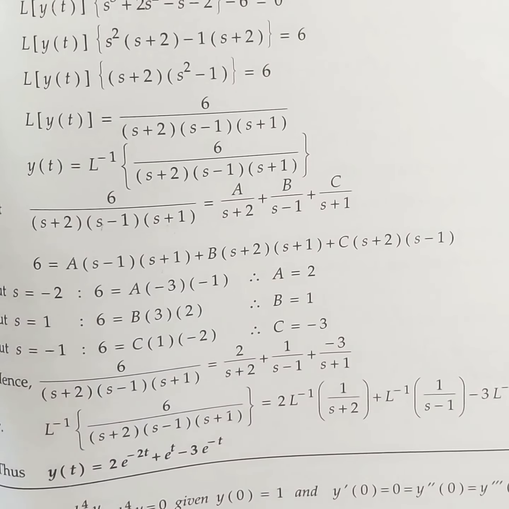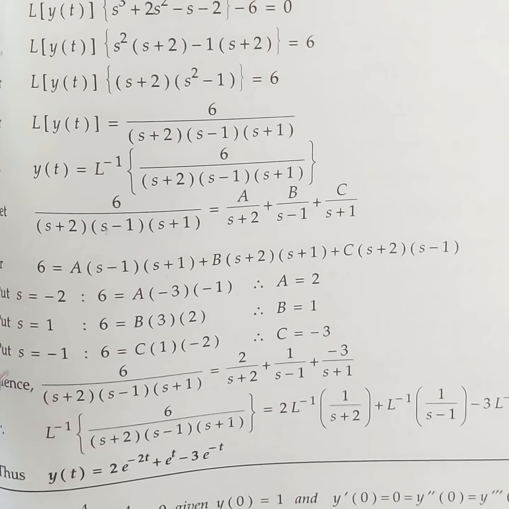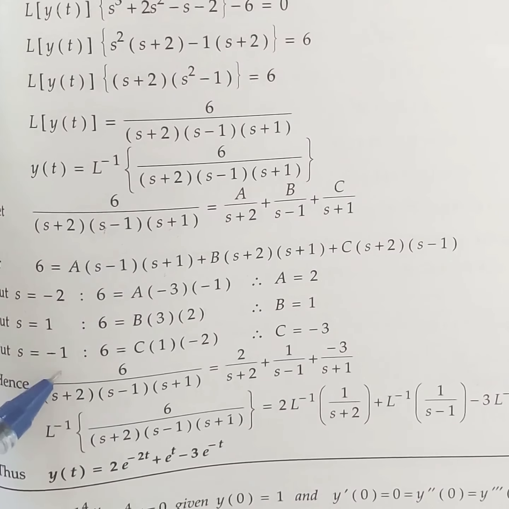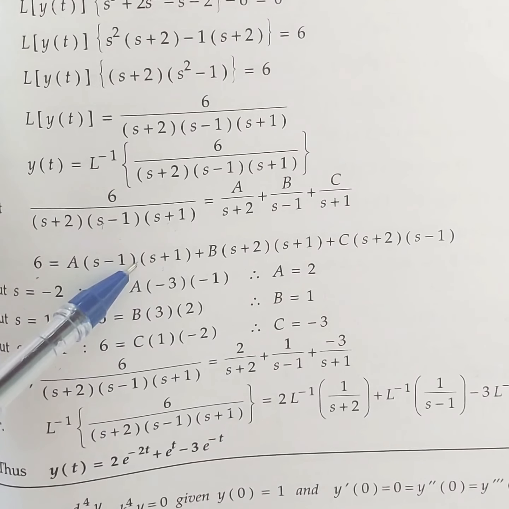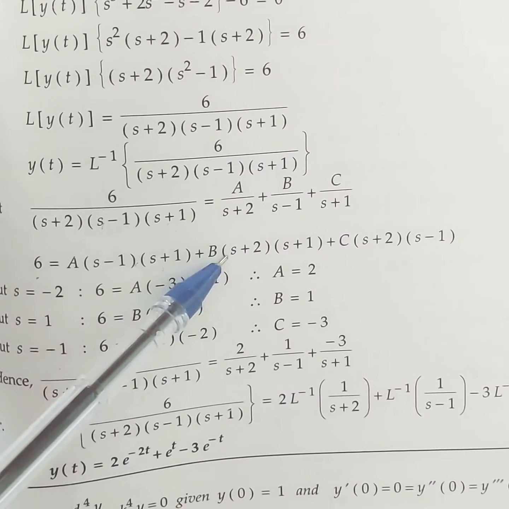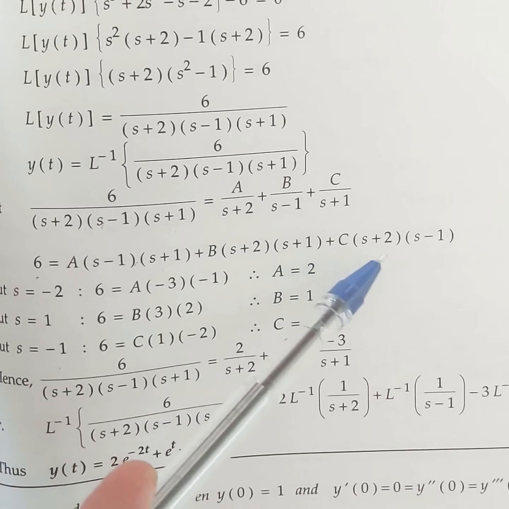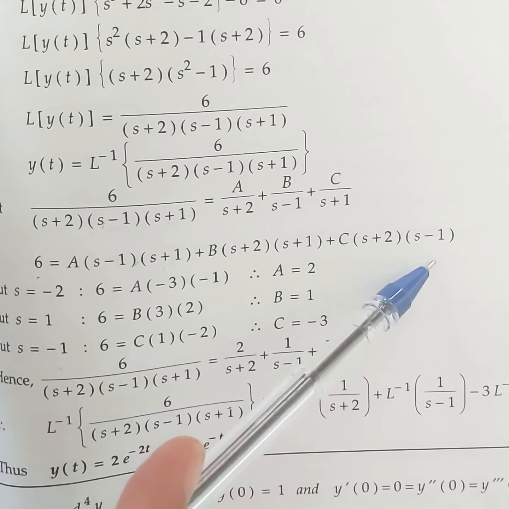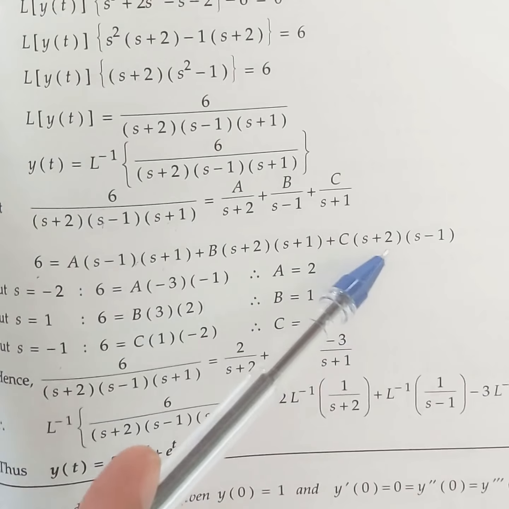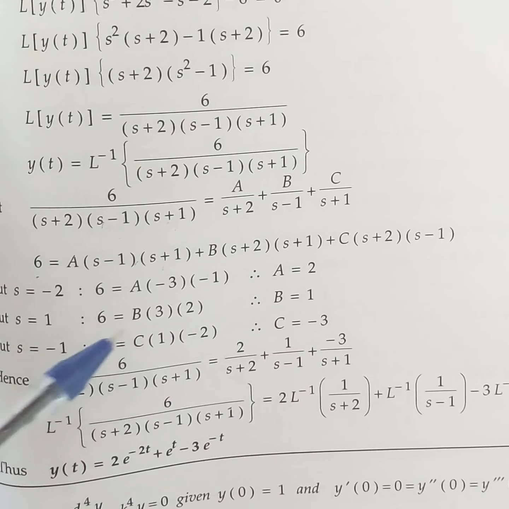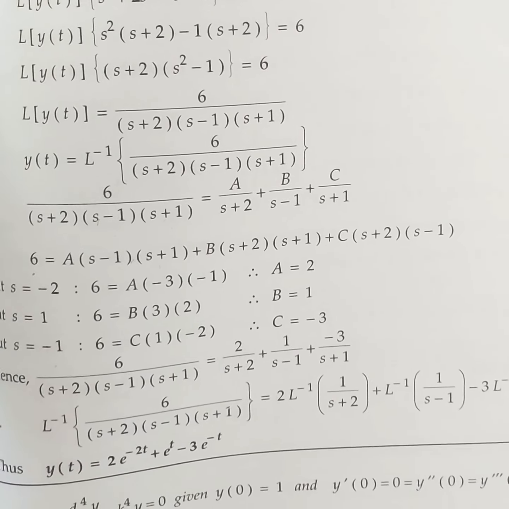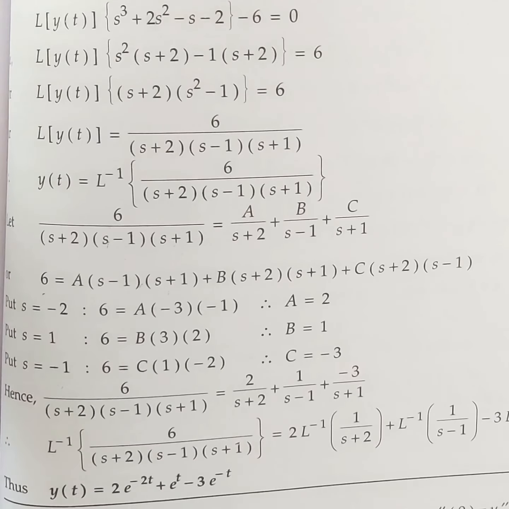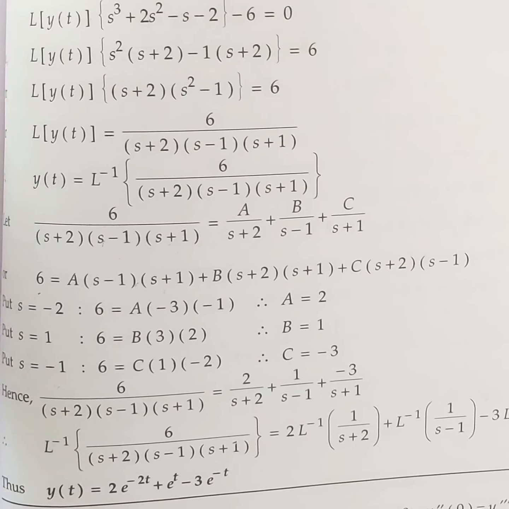So you got A. Similarly, if I substitute s as minus 1, then I will get 6 here, and the other two terms will become 0. C into minus 1 plus 2, minus 1 minus 1. So what will I get? 1 into minus 2. So I will get C. So now you got A, B, C. Simple. You are going to substitute it over there and you have to apply the inverse.